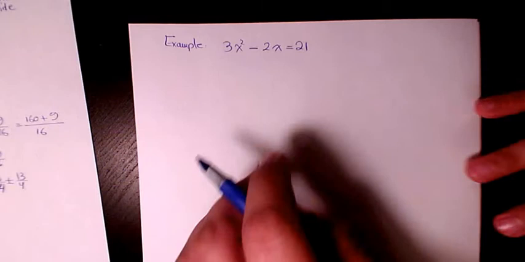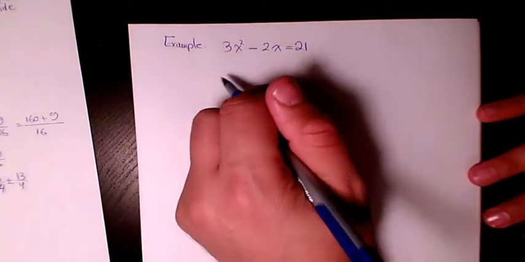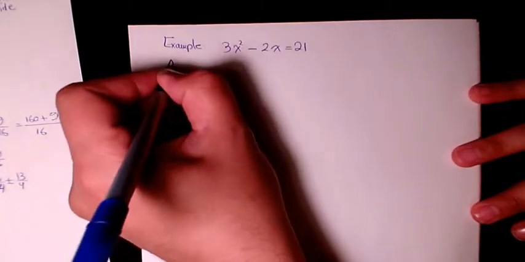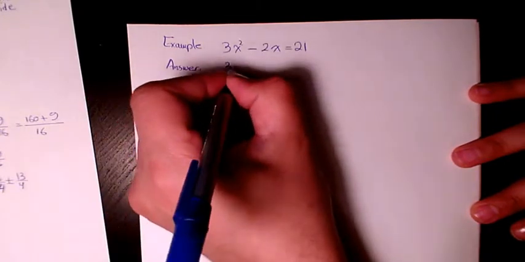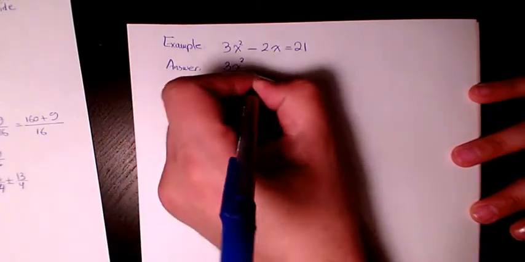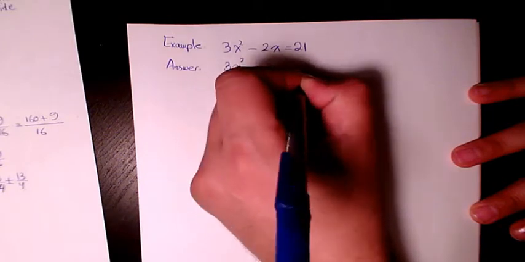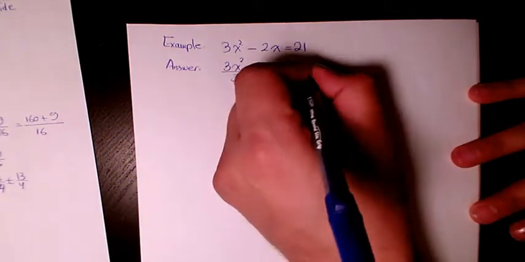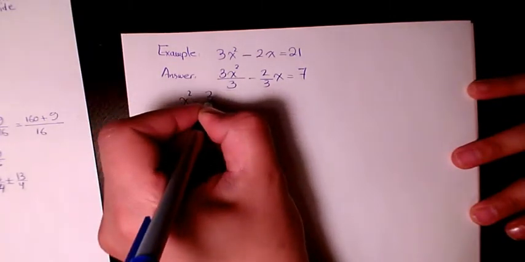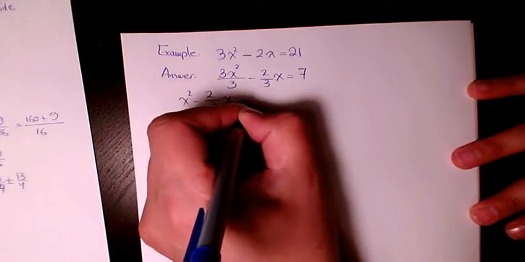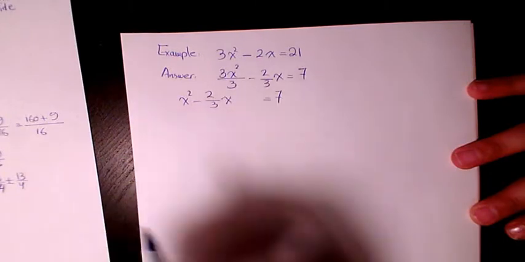So I need to divide both sides by 3. So it's going to be 3x squared divided by 3 minus 2 over 3x, and 21 divided by 3 is going to be 7. So we will have x squared minus 2 over 3x equals 7.